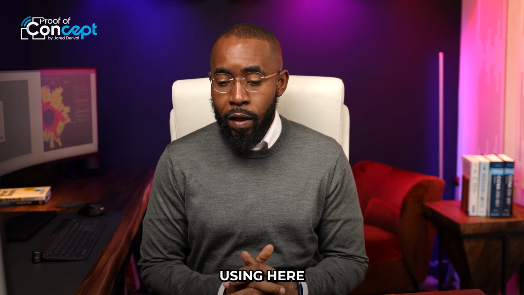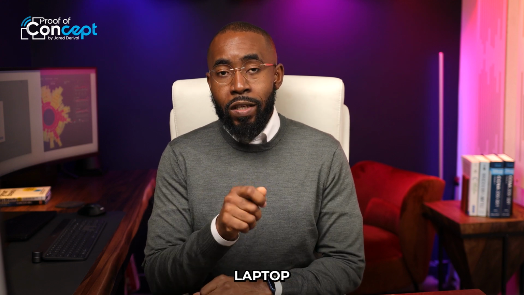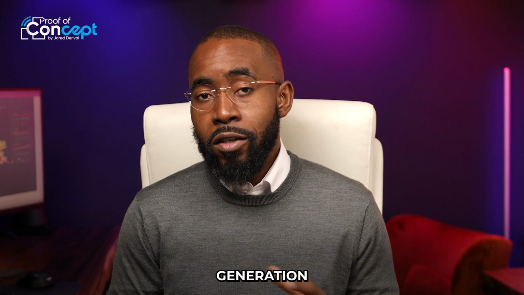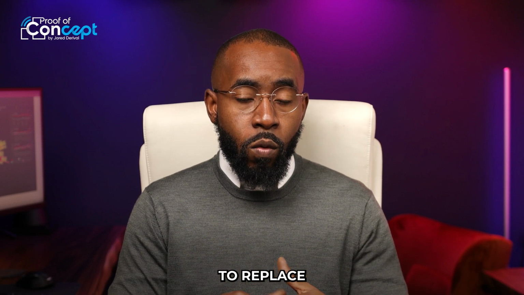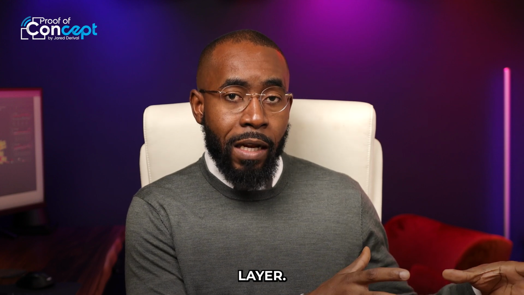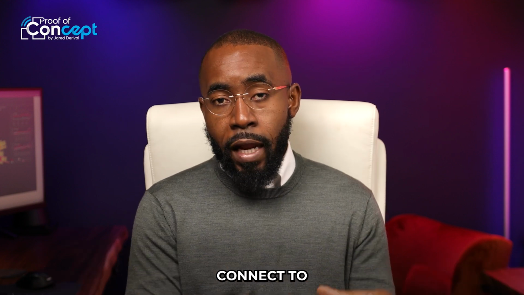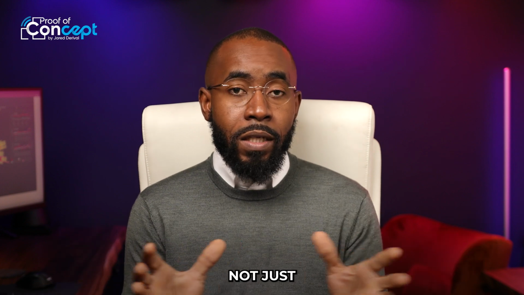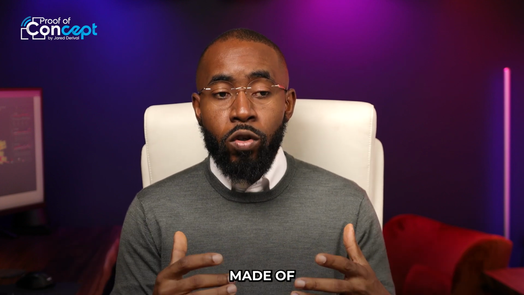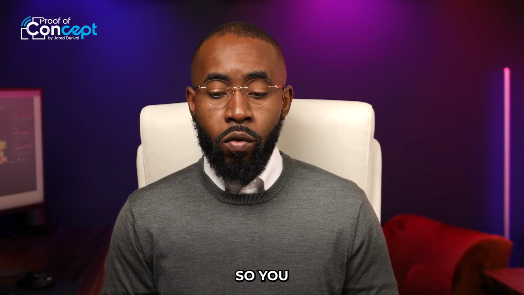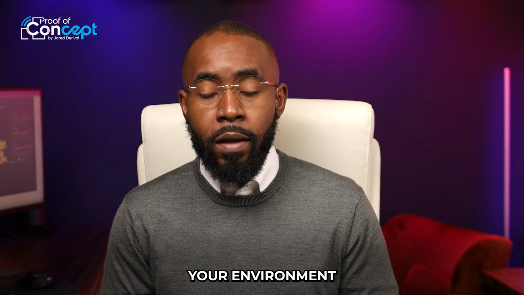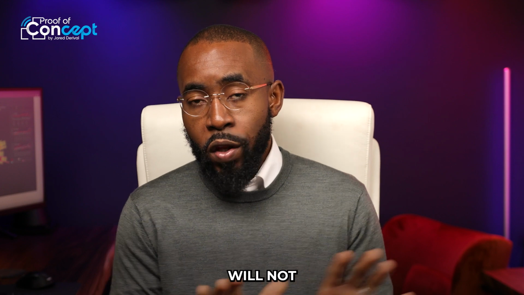This laptop that I'm using here to stream this live podcast is connected to a switch. Your next generation firewalls would be too expensive if they were to replace your access layer. That is the layer where the endpoints connect to the network. Now, this access layer is not just made of switches. It is also made of other layer 2 devices such as access points. So you most likely will have Wi-Fi in your environment, and you will have wired connectivity to your network as well. Next generation firewalls will not replace that.